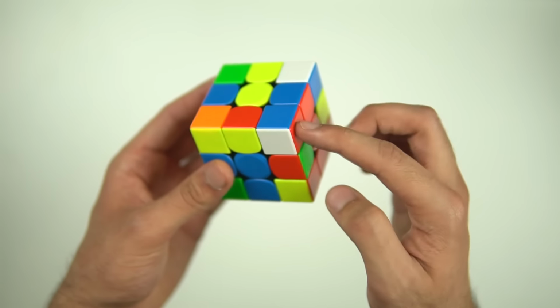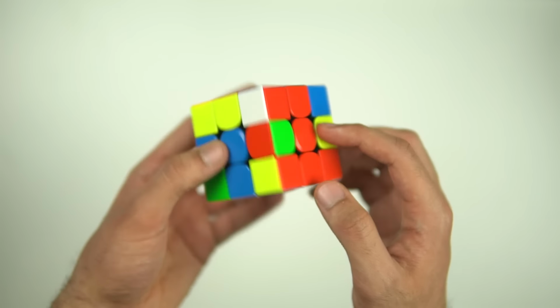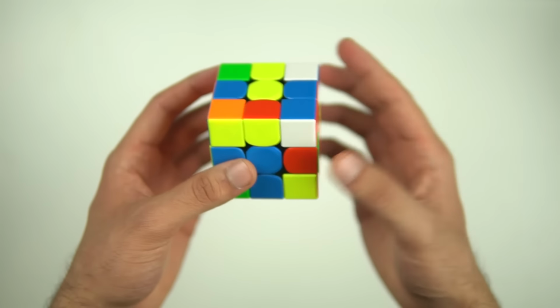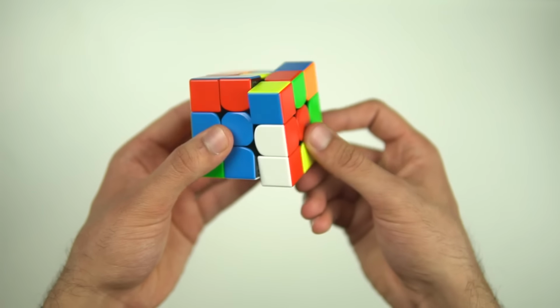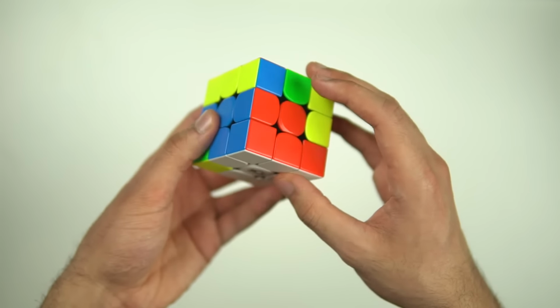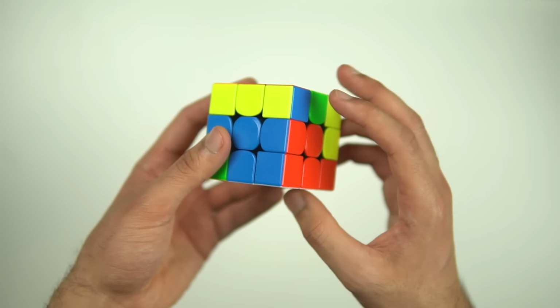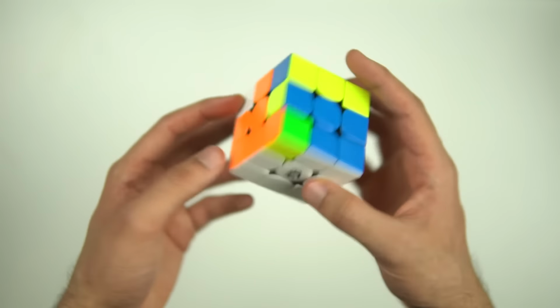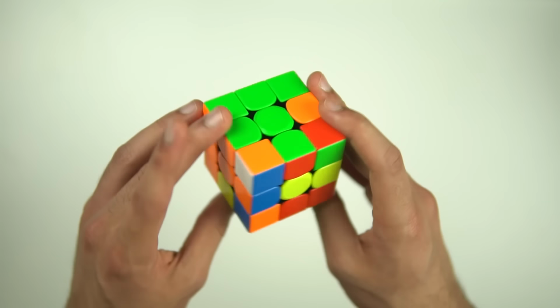Let's move this here. We want to insert this into the slot now. So let's move the corner out of the way, bring the edge up, connect it, and bring it down. And that solves that slot. We have this other one that we already solved. So we just have 2 more pairs to go.